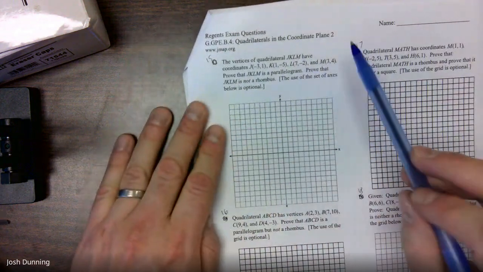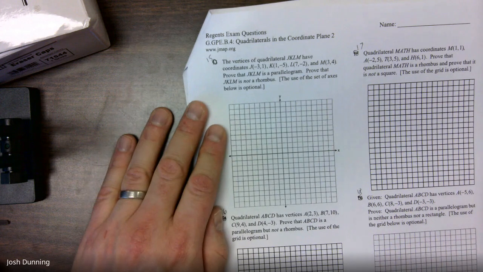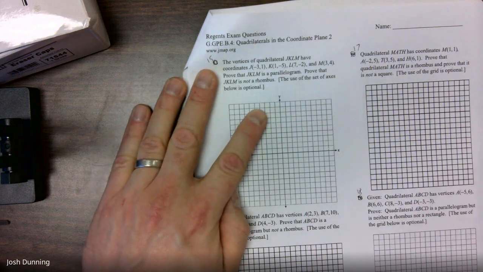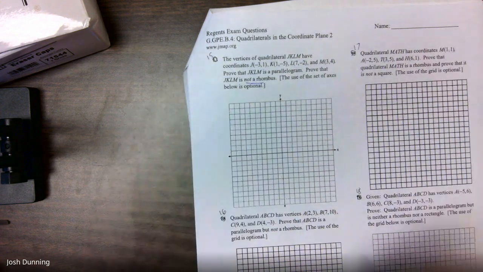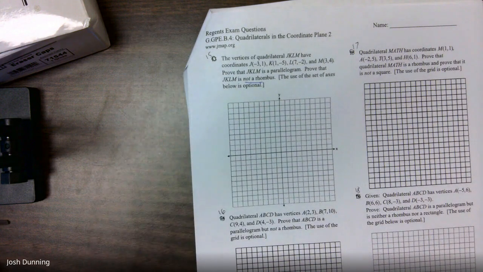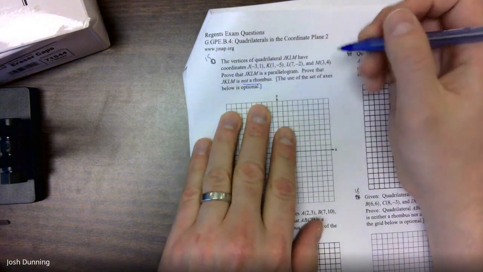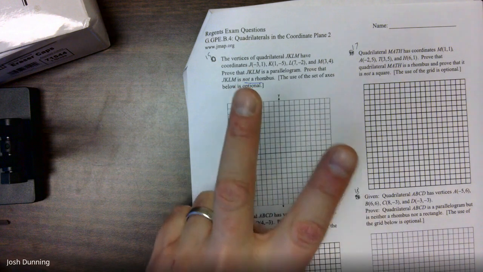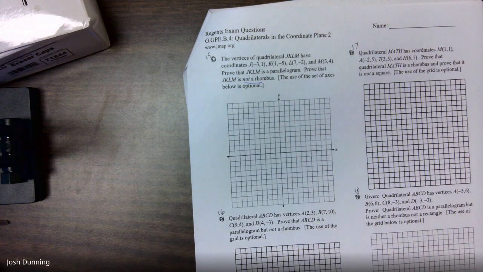On 15, and this is the last one I'll give you a hint on, it says prove it's a parallelogram. Okay, same as yesterday, but not a rhombus. A rhombus has all 4 sides the same length. So we're going to have to use the slope formula and the distance formula here, but if you want to prove it's not a rhombus, all you got to do is find 2 sides that are not the same length.